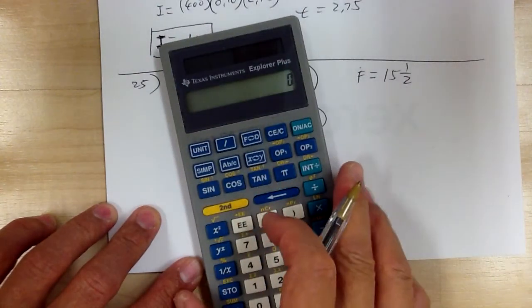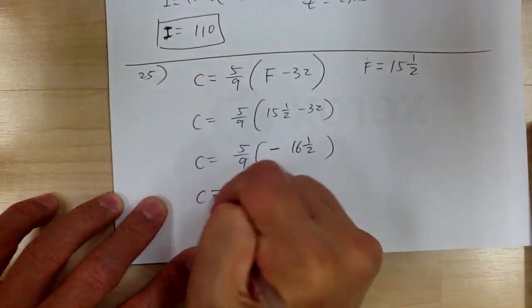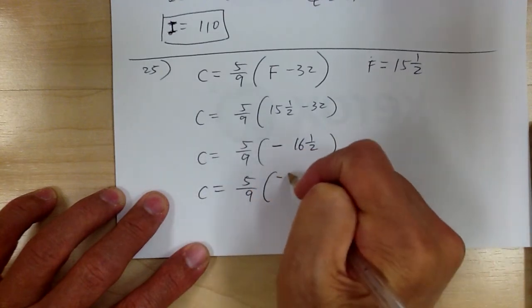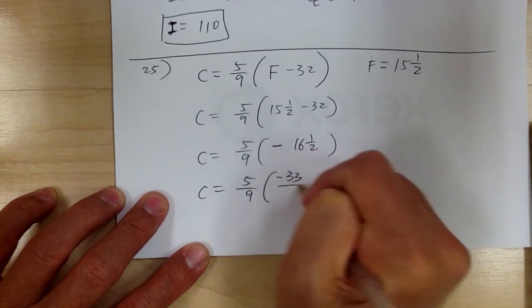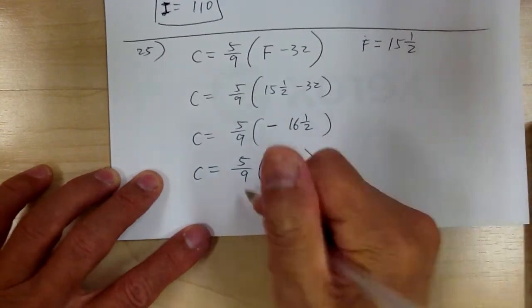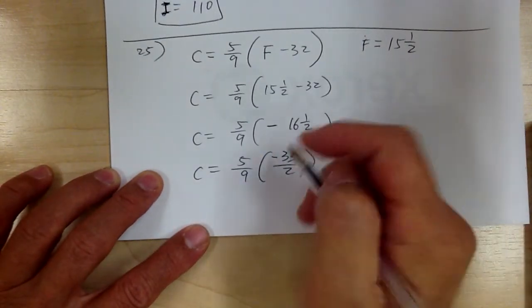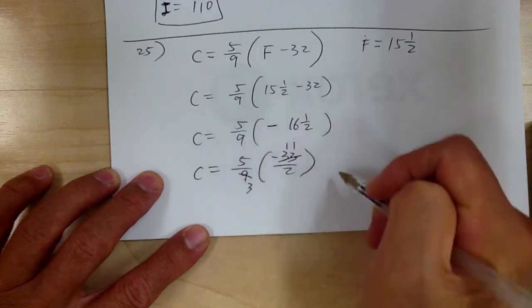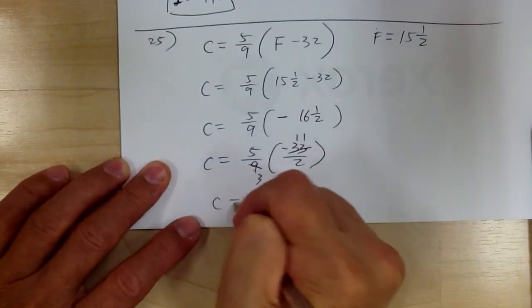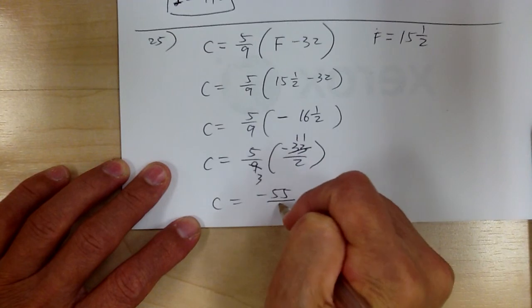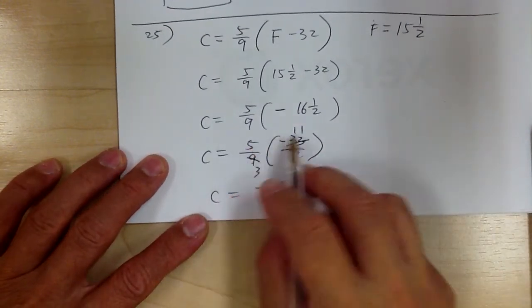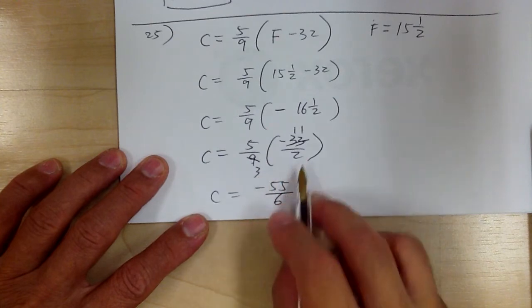This is not a scientific calculator, so it's kind of junky. So you want to get a good calculator and make sure you're familiar with it. I'm going to make it into 33 over 2, and then from here you can try to cancel things out. Both you can divide by 3, so divide by 3, you get 11. So C equals negative 55 over 6. Okay, 5 times 11 is 55, 3 times 2 is 6.